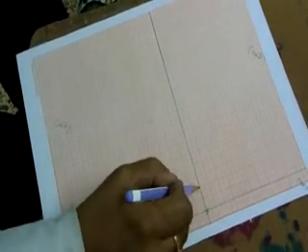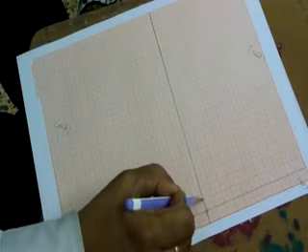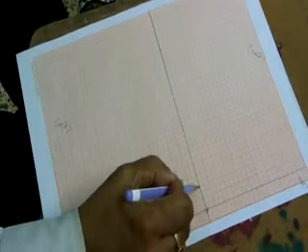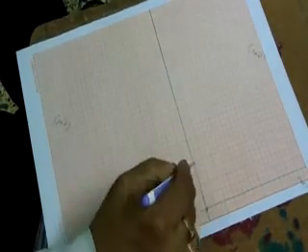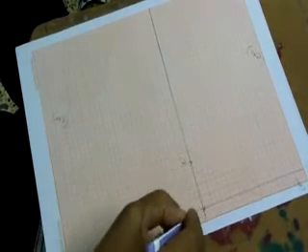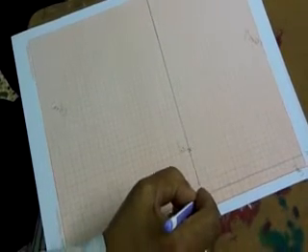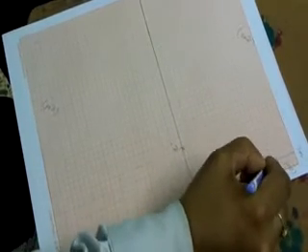Poles are at 0, and this is 1. Here 2 smallest squares are taken as 1 unit. So this is 1, this is 2, and it is the location of another pole, that is minus 2, this is 0. Now minus 1 plus 4j, this is j, this is 2j, this is 3j, this is 4j.